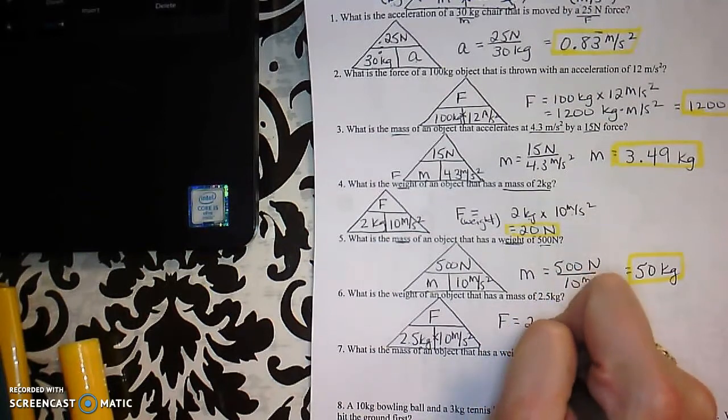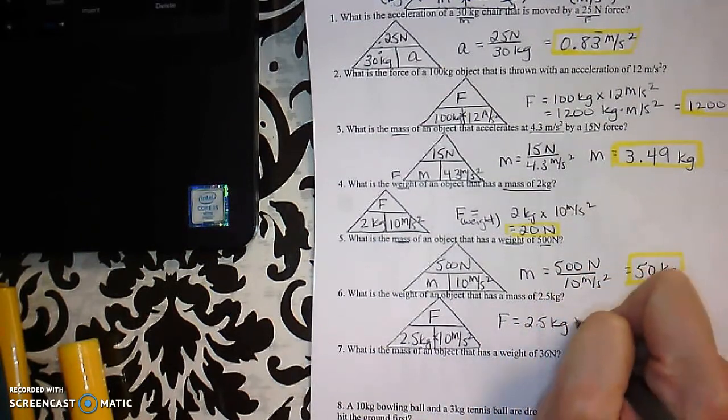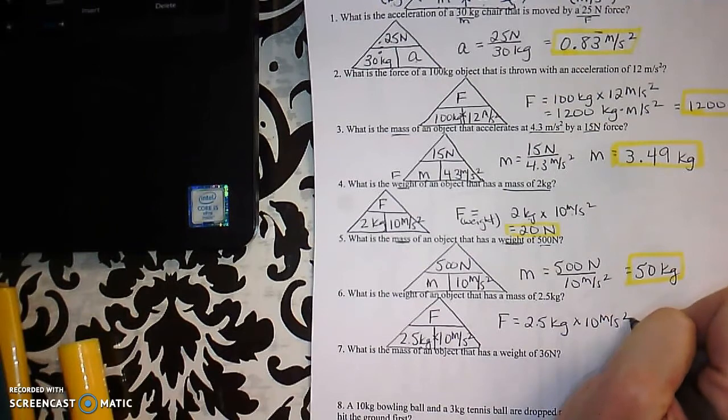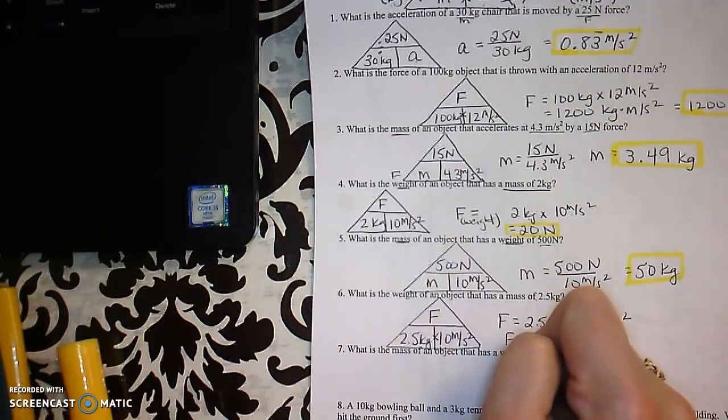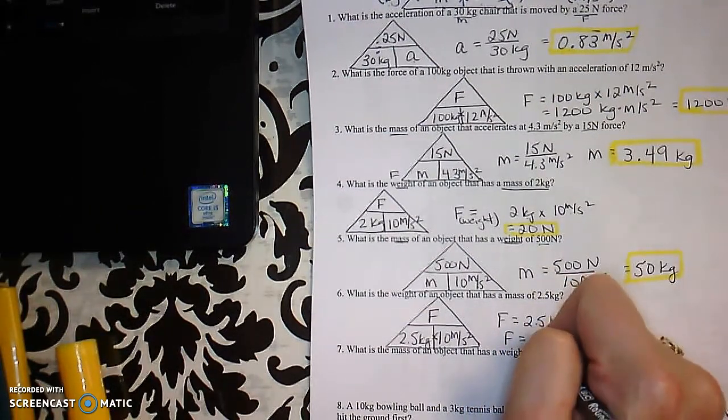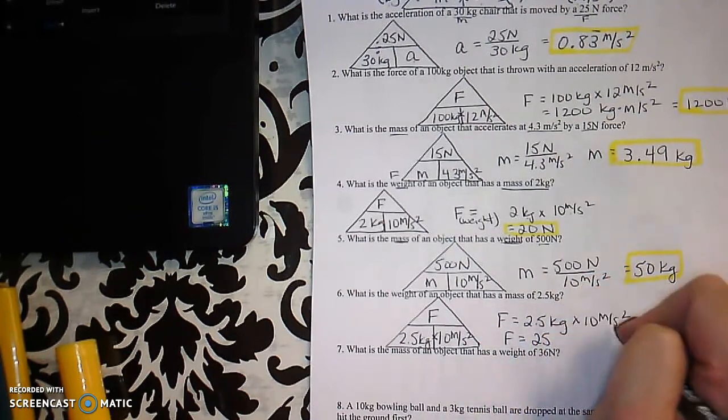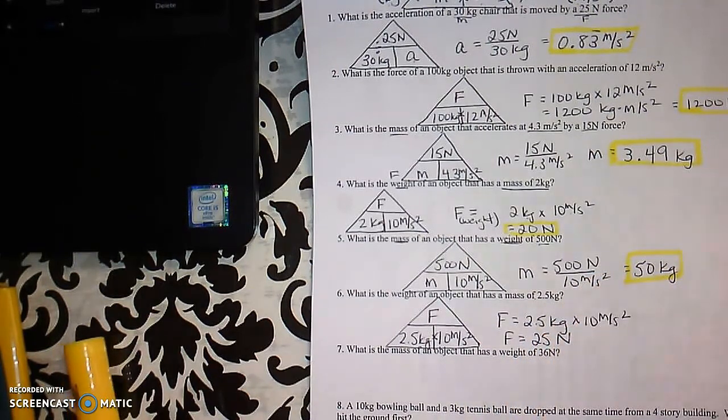Side by side we multiply, so force equals 2.5 kilograms times 10 meters per second squared. And 2.5 times 10 is 25 kilogram meter per second squared, which is a newton.